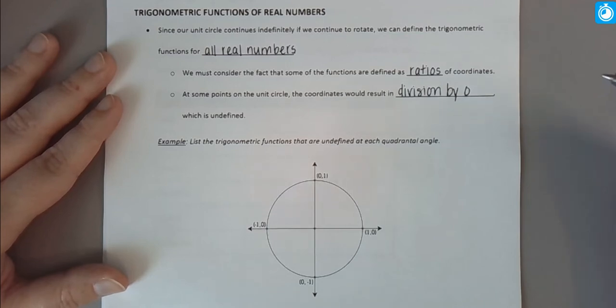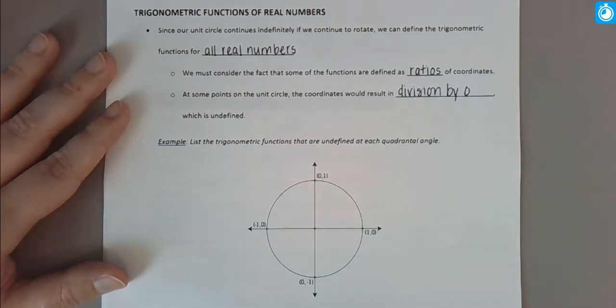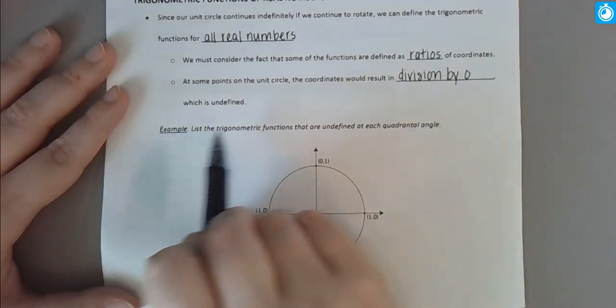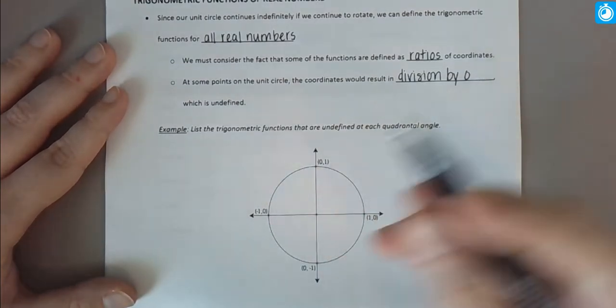So remember, a rational function has a denominator. Whenever we divide by zero, or would divide by zero, that corresponds to something very specific on the graph of the rational function. You may remember what it is. As it turns out, we're going to see the same kinds of things with some of our trigonometric functions. So let's list the trig functions that are undefined at each quadrantal angle.